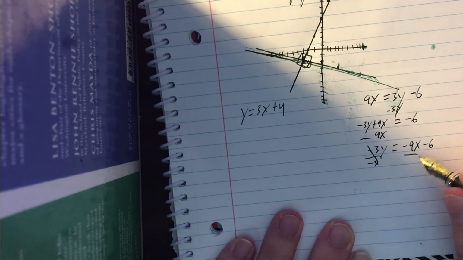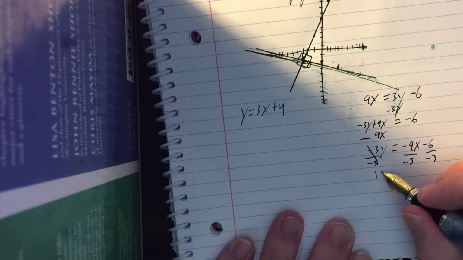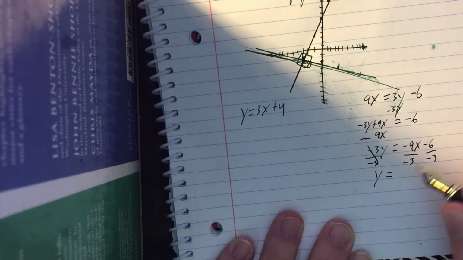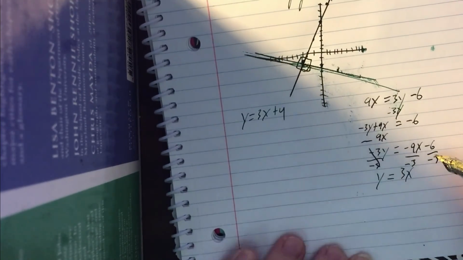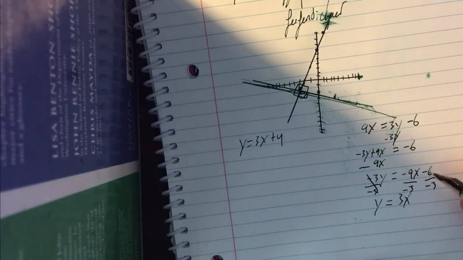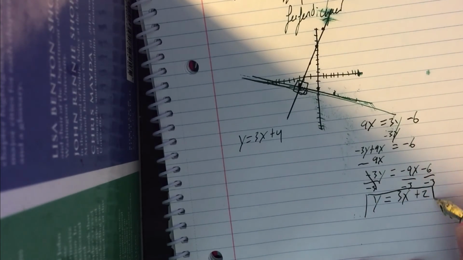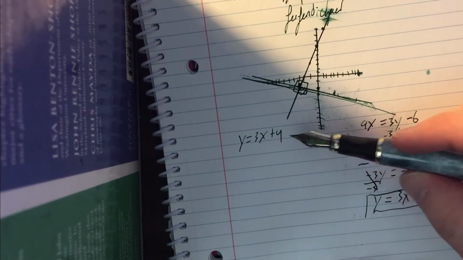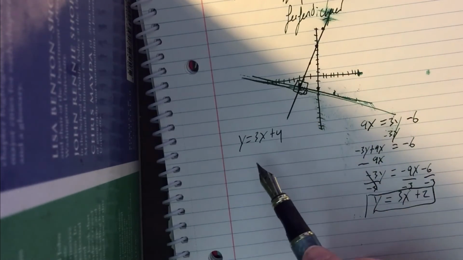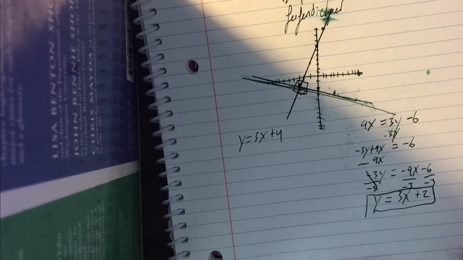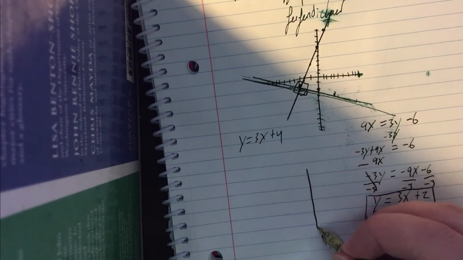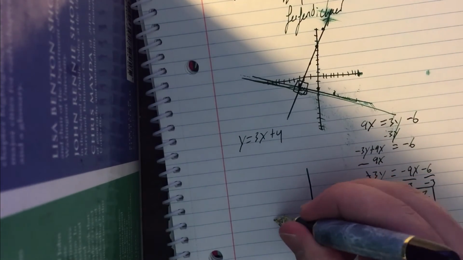That cancels out. Divide by negative 3, divide by negative 3. Negative 9 divided by negative 3 gives us 3x, and negative 6 divided by negative 3 gives us a positive 2. So that is the equation we have to use. And now if we look at them, we see their y-intercepts are different, but their slopes are exactly the same. And when two lines have the exact same slope, they are parallel.